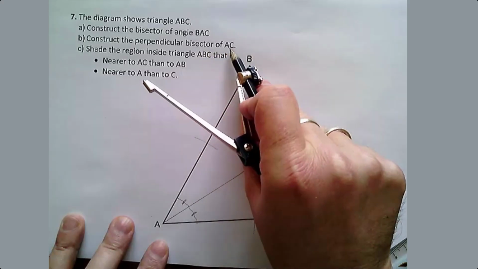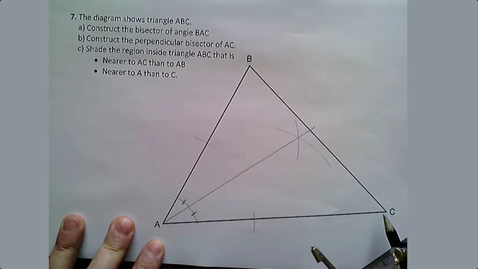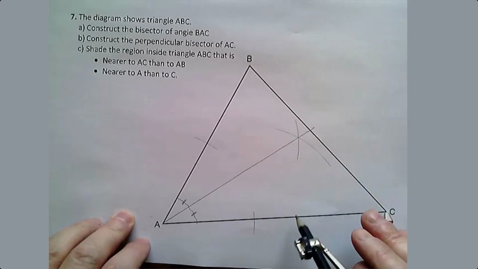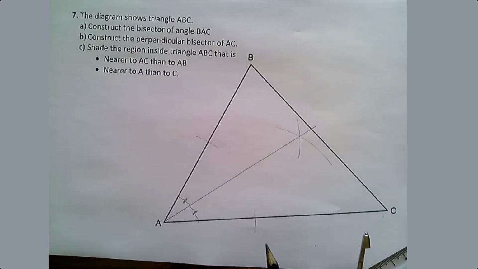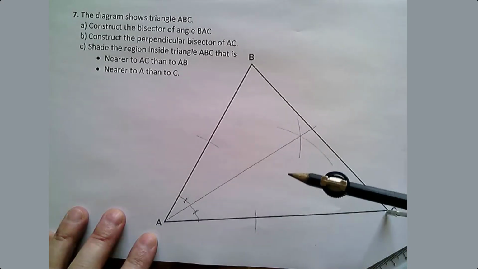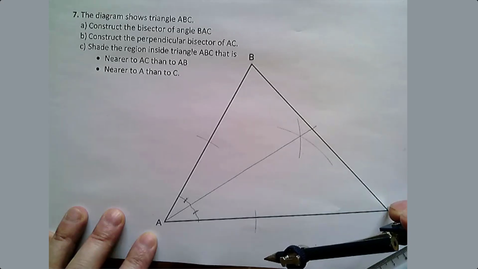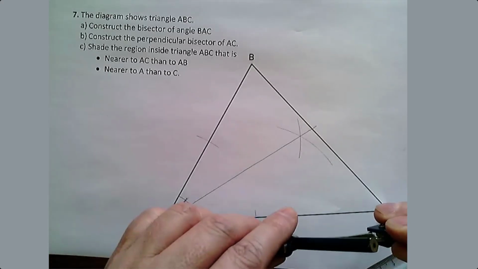Alright, next, construct a perpendicular bisector of AC. This is AC, so we want to cut this line in half. Now to do it, we need to set our compass so that it's slightly more than half the distance between the 2 points. Between half and 2/3 of the line is a good distance. Okay. And then we're going to draw 2 arcs from C and from A, and then hopefully they'll cross. I'm going to struggle a bit because it's going off the bottom from my paper here.